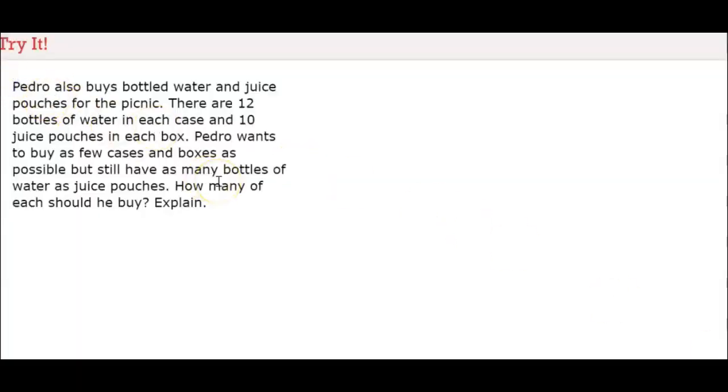Pedro also buys bottled water and juice pouches for the picnic. There are 12 bottles of water in each case and 10 juice pouches in each box. Pedro wants to buy as few cases and boxes as possible, but still have as many bottles of water as juice pouches. How many of each should he buy? Explain.